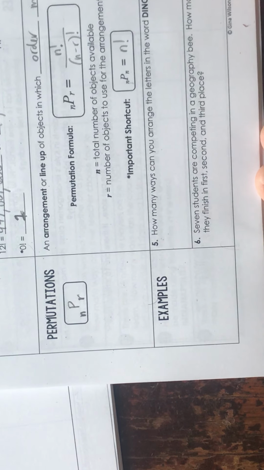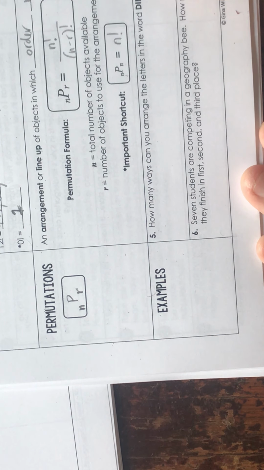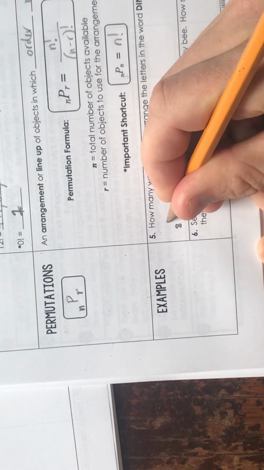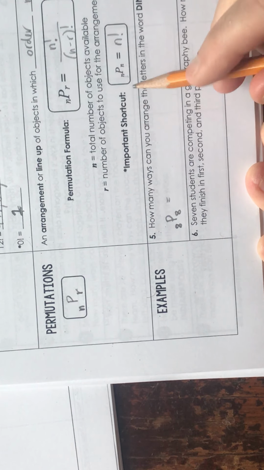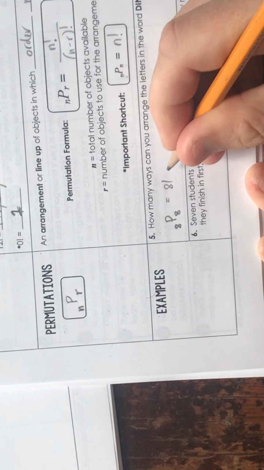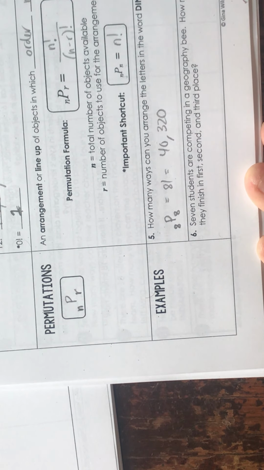So let's check out some permutations where order matters. How many ways can you arrange the letters in the word dinosaur? We have 1, 2, 3, 4, 5, 6, 7, 8 different letters. So we have 8 total letters, and we're rearranging all 8 of them, so a permutation with 8 on either side. Remember, if those two numbers are the same, it's equivalent to 8 factorial. Using our calculator, there are 40,320 different ways we could arrange the word dinosaur.